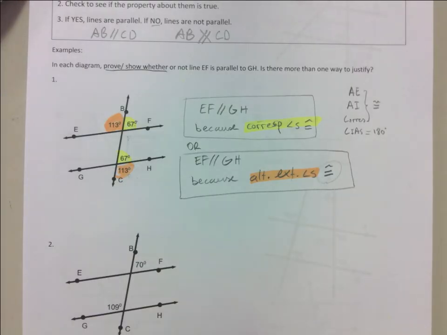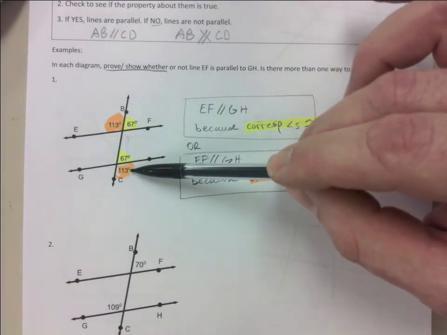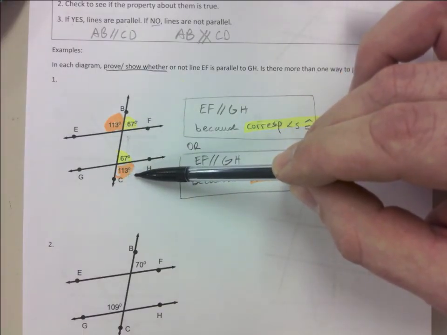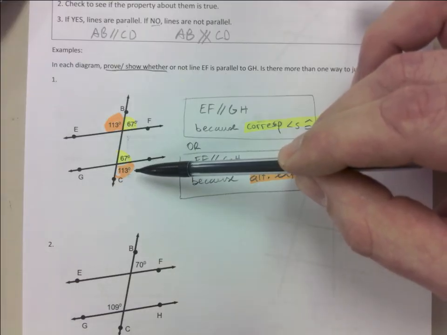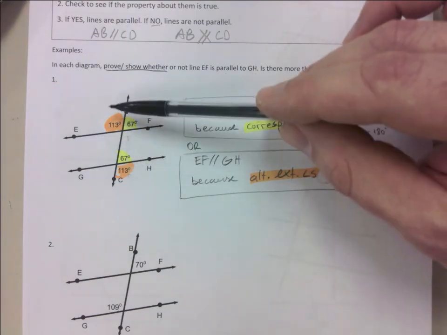Now, listen to this part, because students always assume they're going to be the same. What if this had been 113 and this had been 112? Are they still alternate exterior? They're still alternate exterior. I'm going to mess with you a little bit, right? They're still alternate exterior, but what do we know about them?